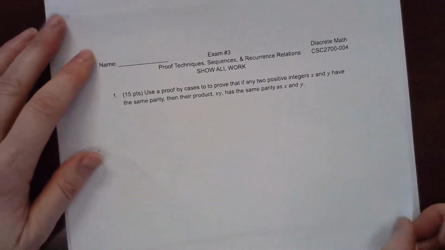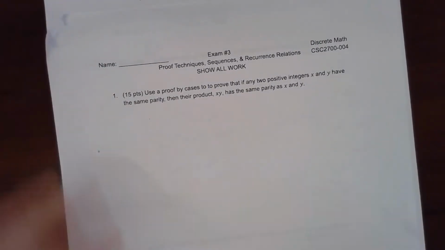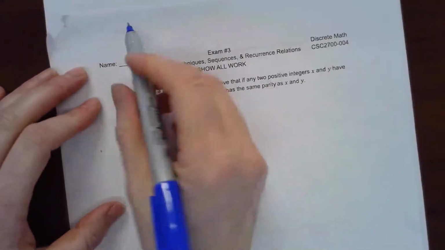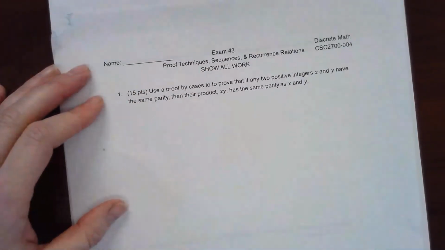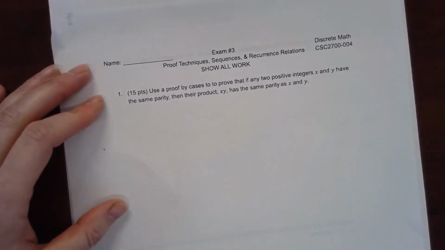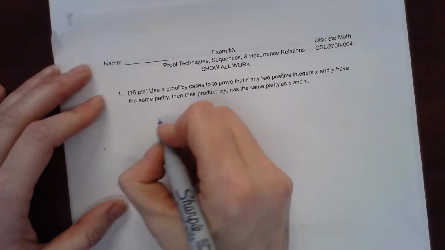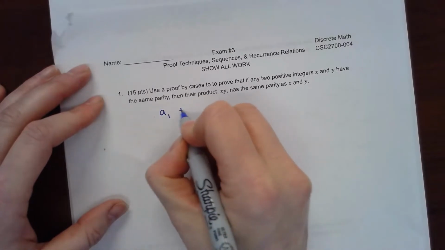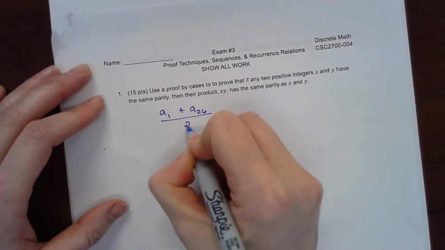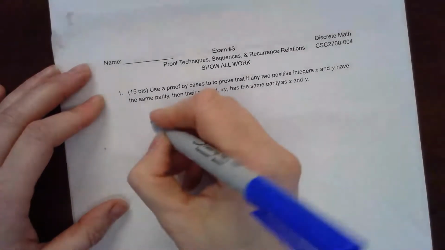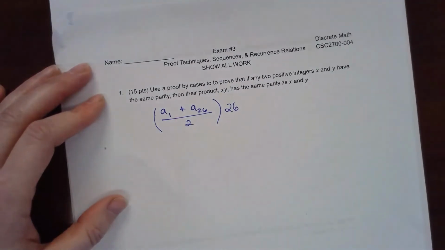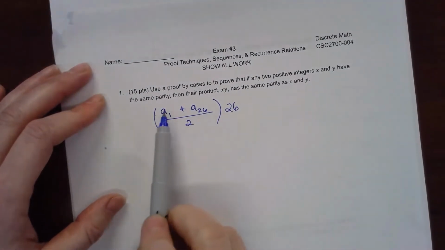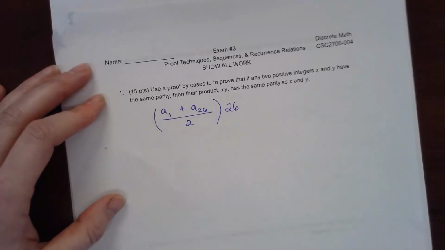Okay, so for the first one, we know that if you want to find the summation, we see this as an arithmetic sequence because you're adding 4. Definitely an arithmetic sequence. So those of you that saw that said, okay, if I take the first term and add the 26th term and divide that by 2, so the average of the first term and the 26th term, and then I multiply that by how many terms there are, I should get the sum. So the formula is the average of the first and last term in the sequence times 26.